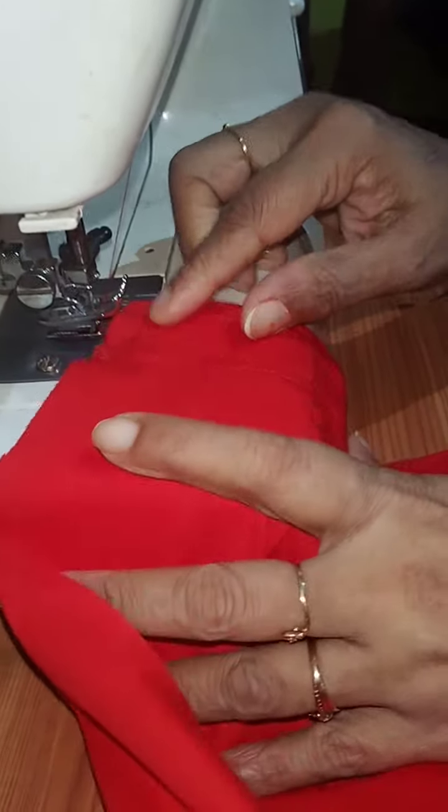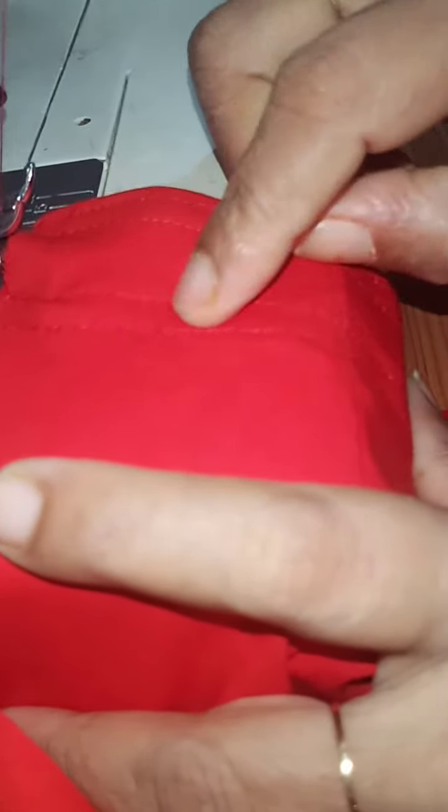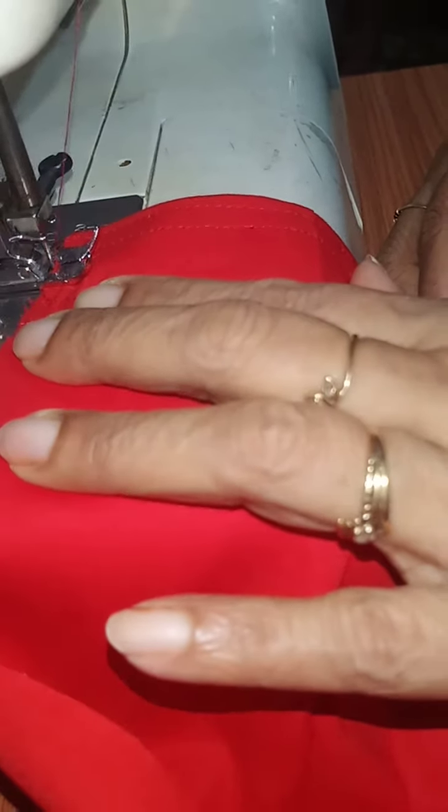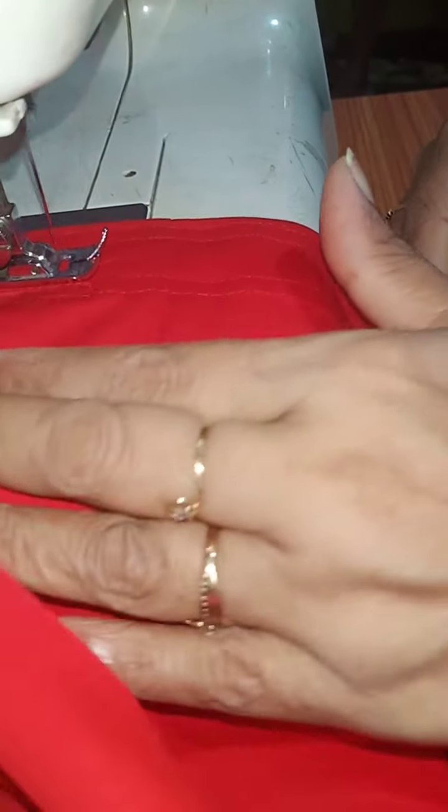See, I've used 2 lines on the upper part and 2 lines on the lower edge, and in the middle I'll be making a zigzag line.